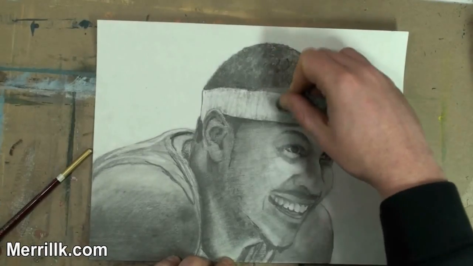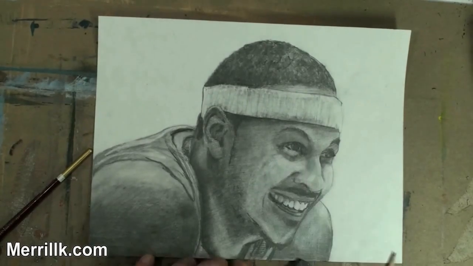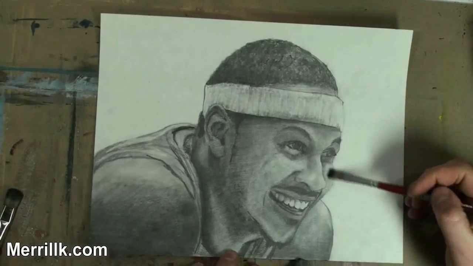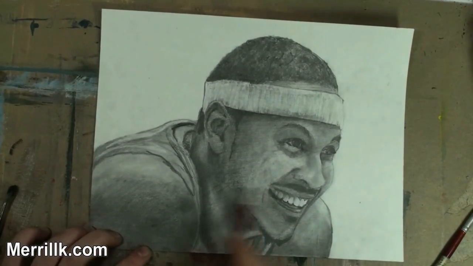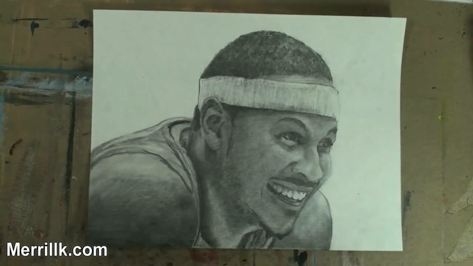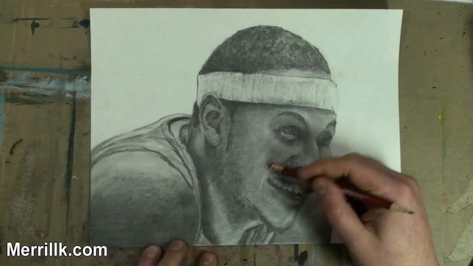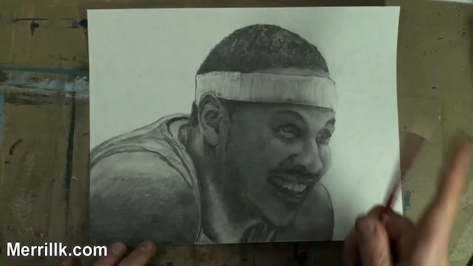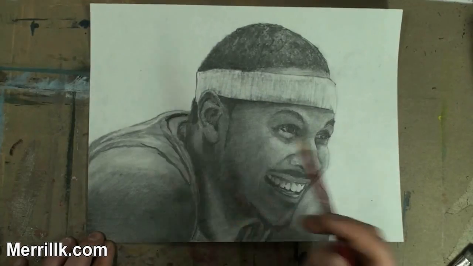because in general, he's somewhat light-skinned. The chin, I'm going to darken a little bit. I'm going to try to keep that highlight by his cheek. If you look now, I kind of lost the likeness a little bit. That happens. Don't freak out. You have to be brave when it comes to shading.